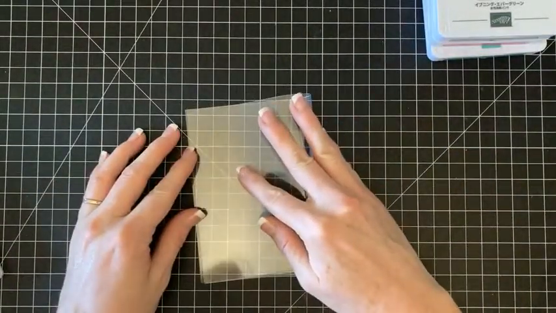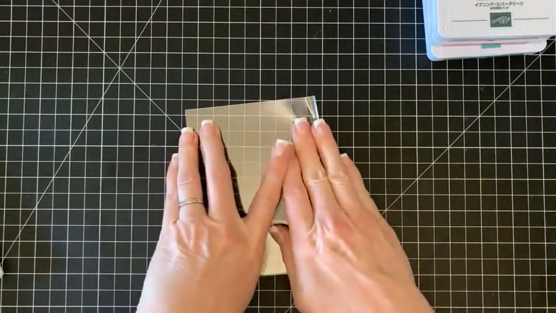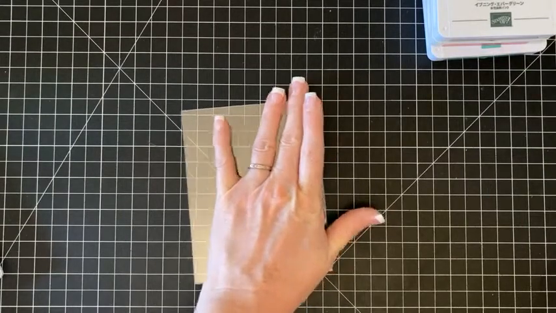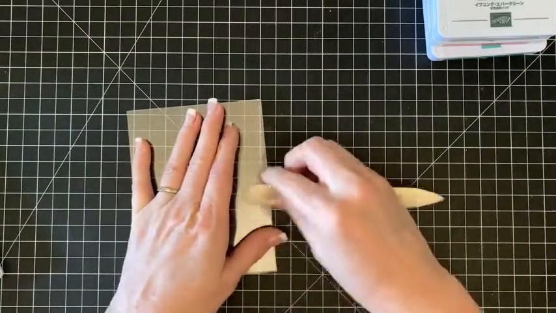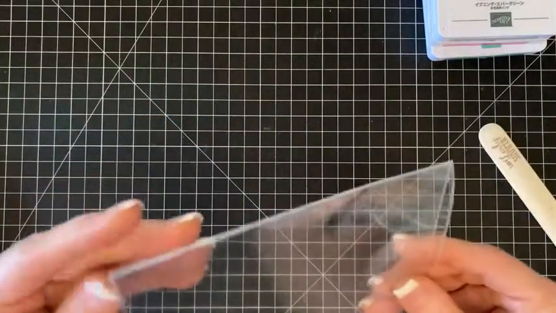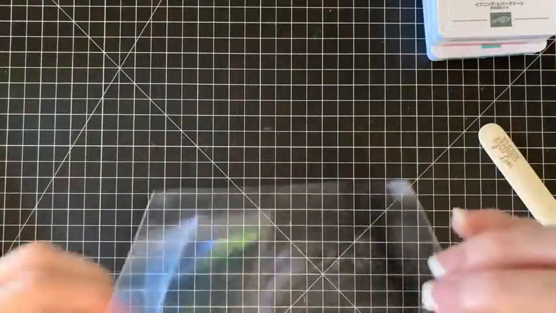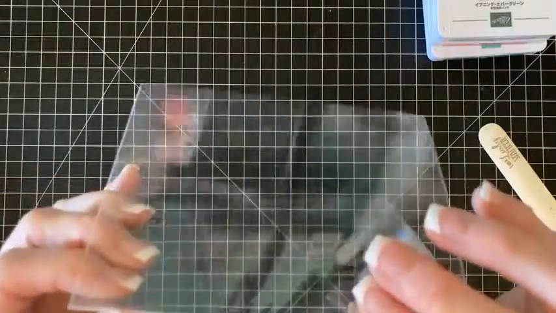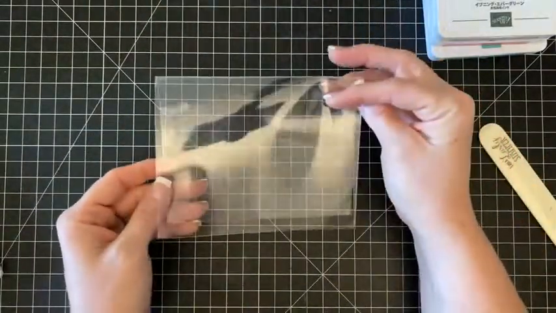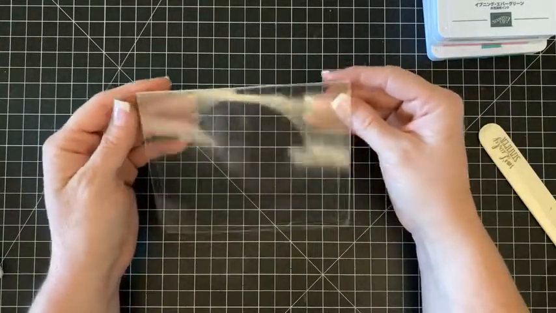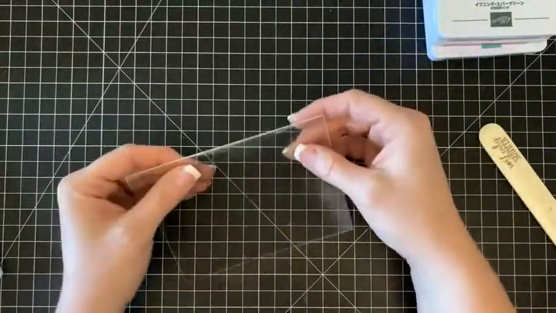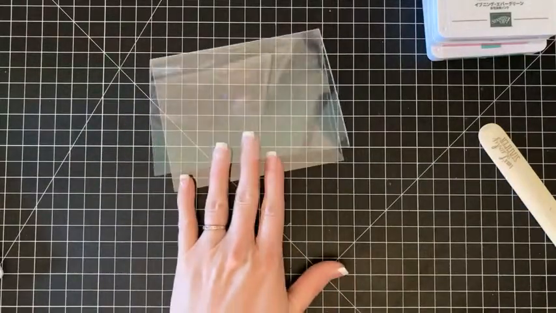So the first thing I want to do is see if this will fold like a card. Will this fold like a card base? And I think it will. Now, I don't know if it's going to crack or not. It doesn't look like it. I mean, I don't know if it'll break. That's the only thing. By opening it and closing it so much, I don't know if it'll break. So, now I have my card base, which is clear, which is kind of fun, right?